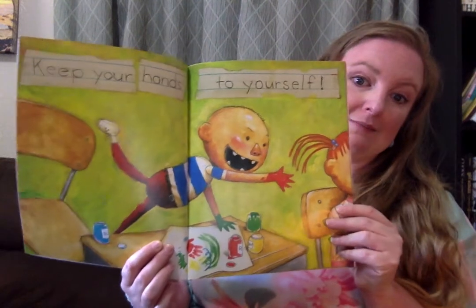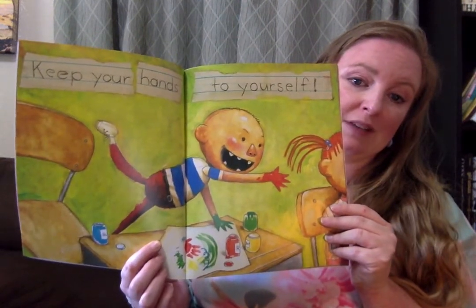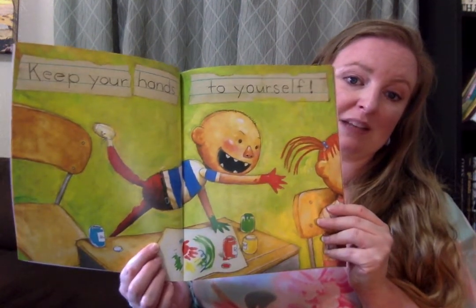Keep your hands to yourself. Imagine all the things that could be happening, why the teacher would say that to him. Maybe he's going to touch someone and mess them up. Maybe he's going to put his fingers up his nose. He's done that before. Maybe he's touching the art before he's supposed to touch the art. I don't know what happens. Not only is he using his hands instead of a paintbrush, he's about to grab that girl's hair with his paint hand. Fortunately, they're both red, but still.